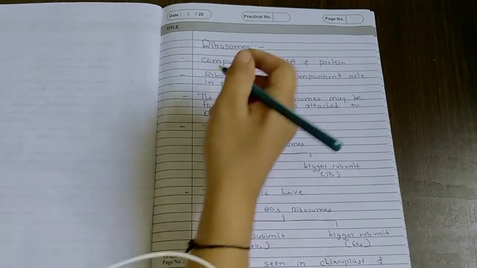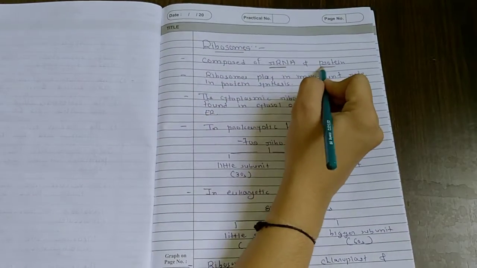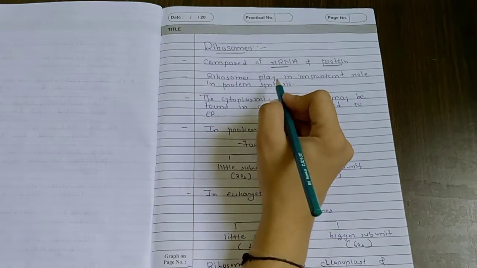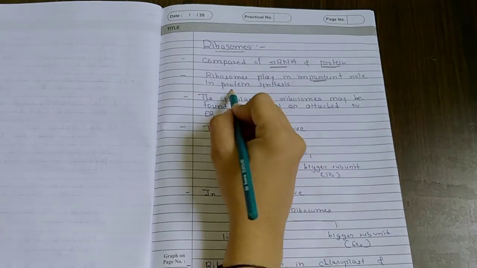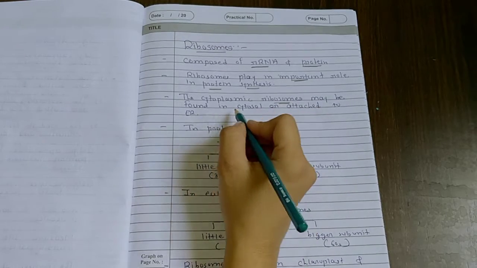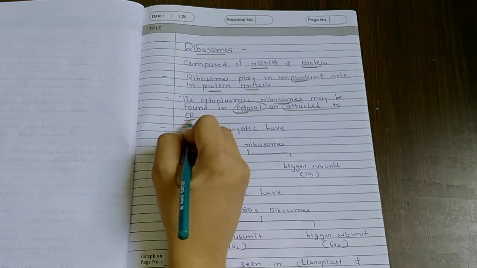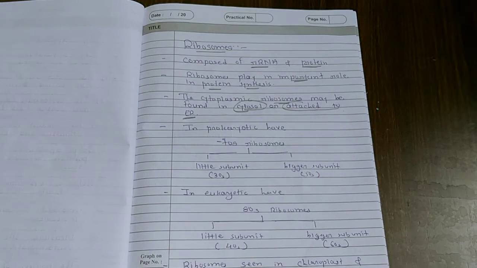Next is ribosomes. Ribosomes are made of rRNA and proteins. Ribosomes play an important role in protein synthesis, and the cytoplasmic ribosomes may be found in the cytosol or attached to the endoplasmic reticulum.